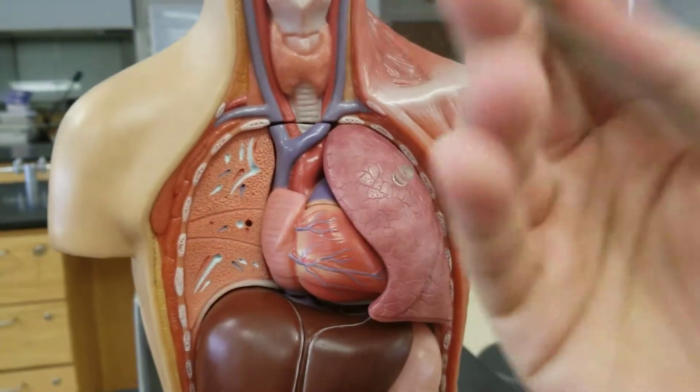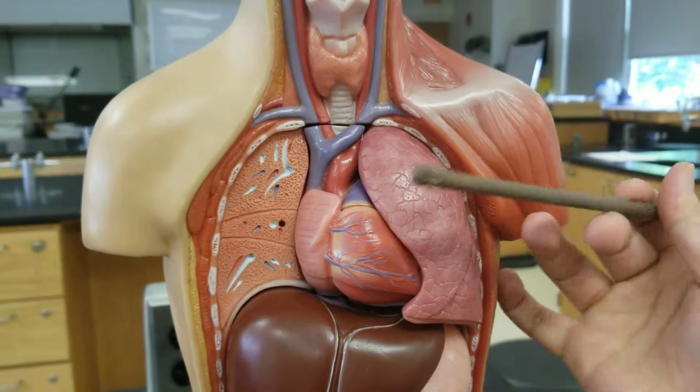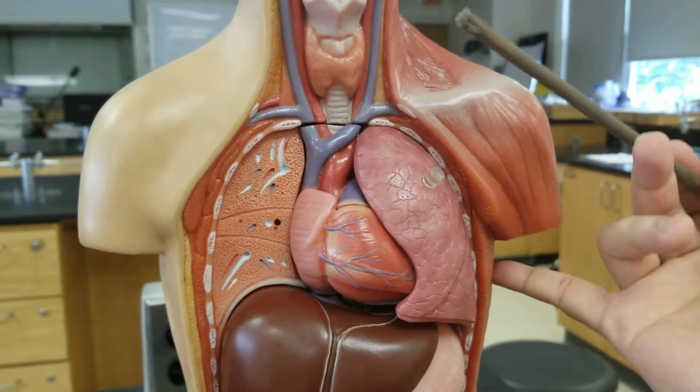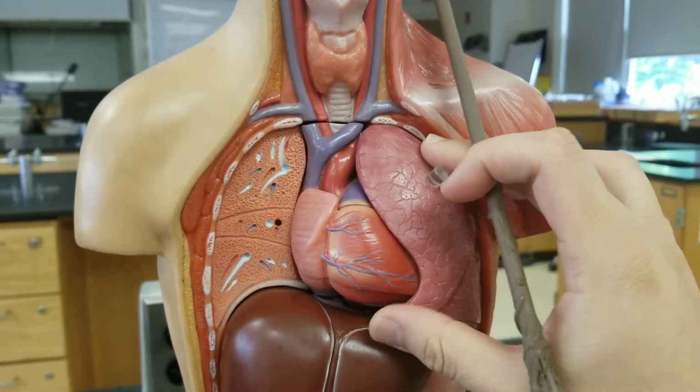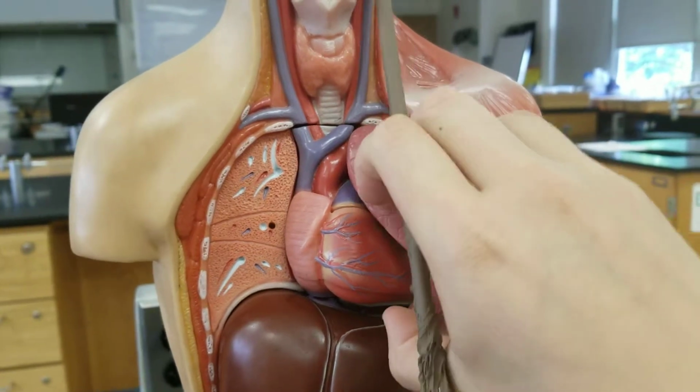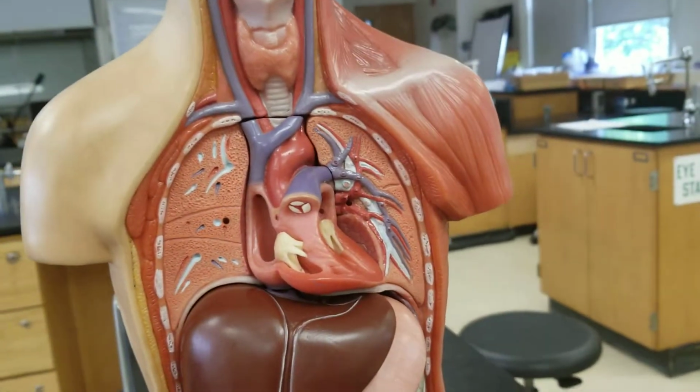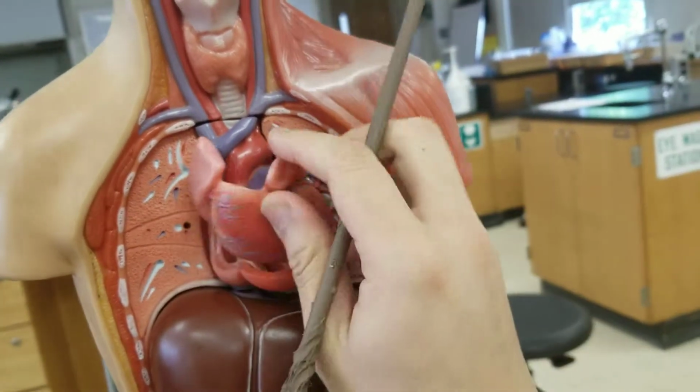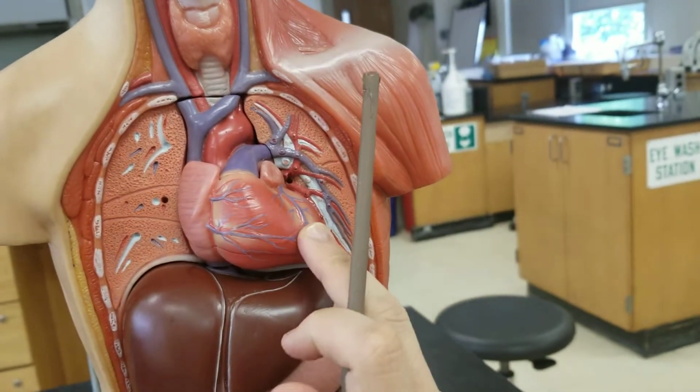The circulatory system has two major parts, right? The heart and then the vessels that carry the blood from the heart. So we're going to take apart the lungs. Okay, as you can see, this is a heart over here.